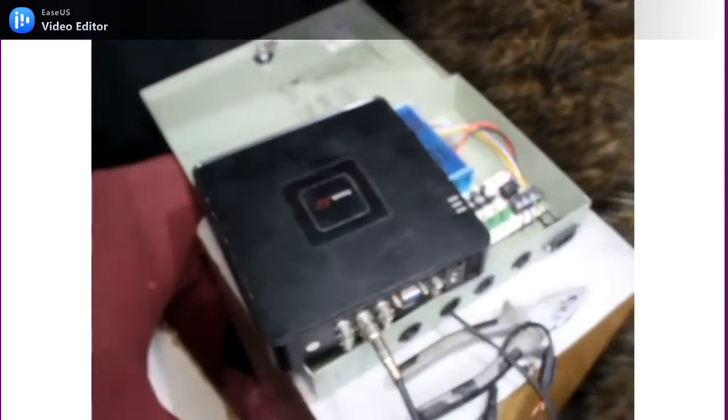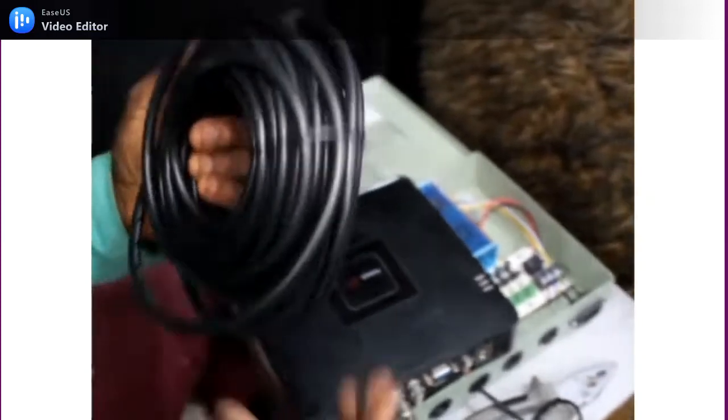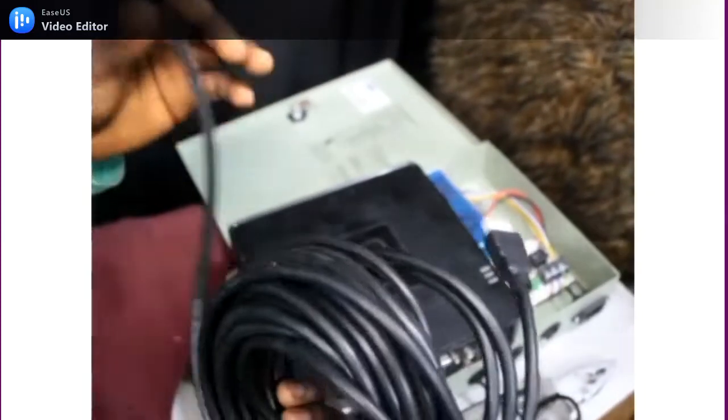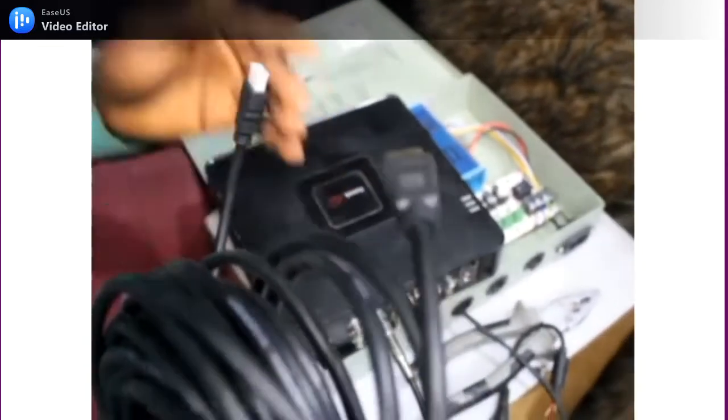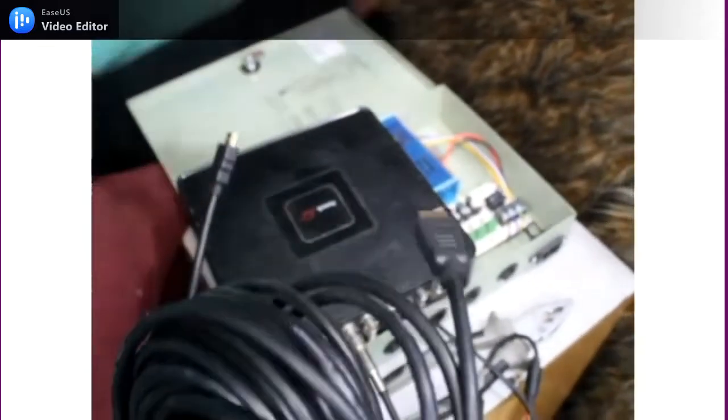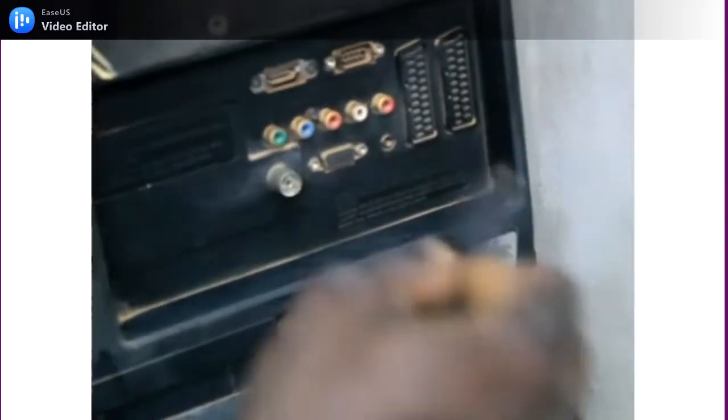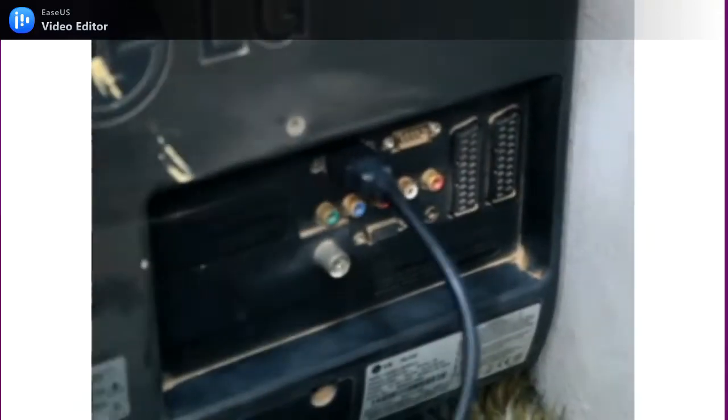Okay. Now the next step is to connect our HDMI cable from the digital video recorder to our television. HDMI cable to the television, and the other end to our digital video recorder.